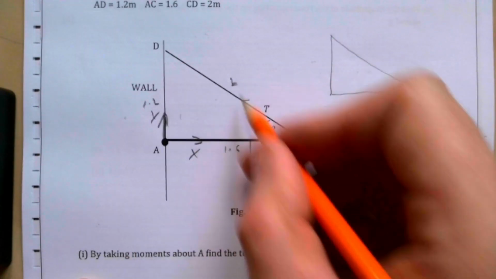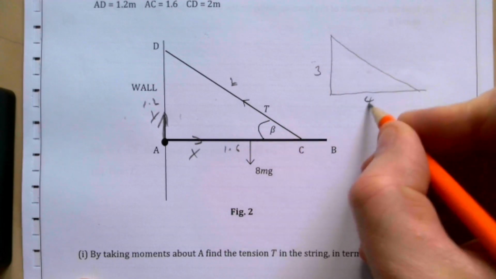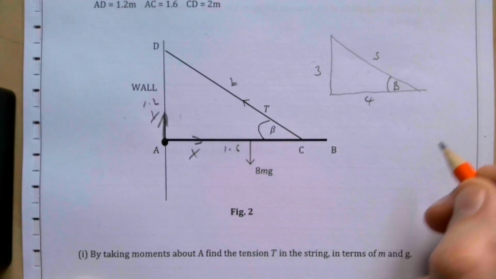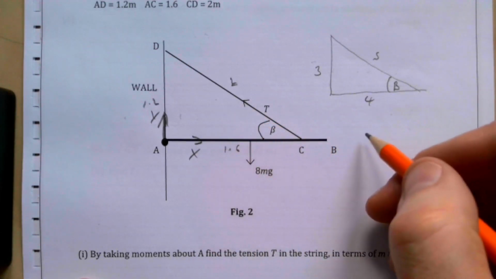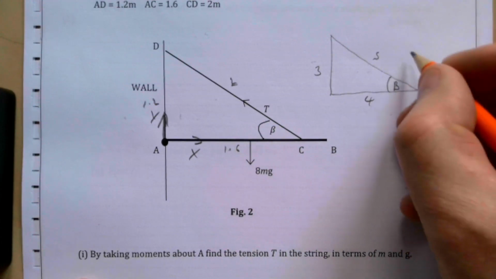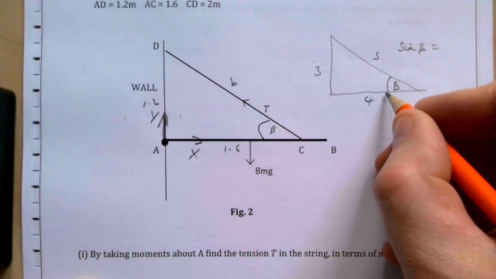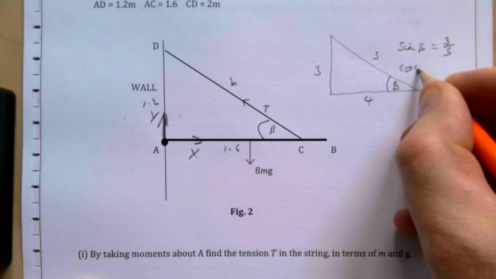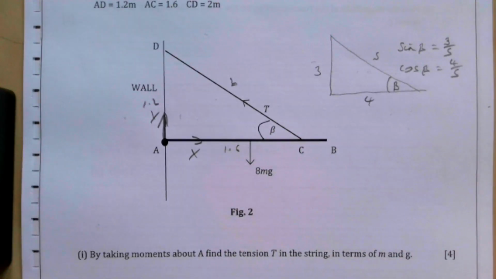But if you times each of those by 2.5, this gives you a 3, 4, 5, and my beta is going to be in here. It just makes life easier whenever you're resolving and getting different angles from here and there. It just means that my sine beta is O over H, which is 3/5, and my cos beta, should I need it, is going to be 4/5.